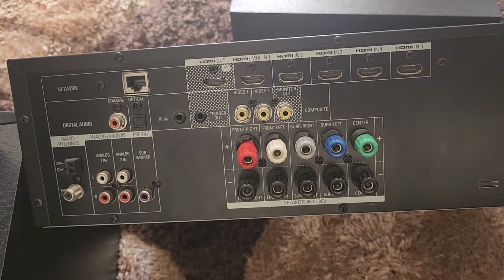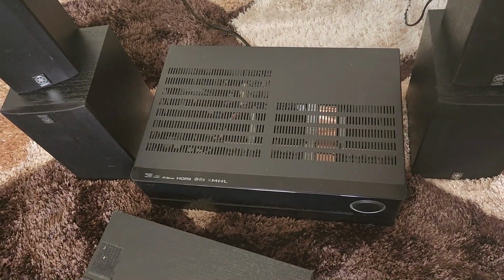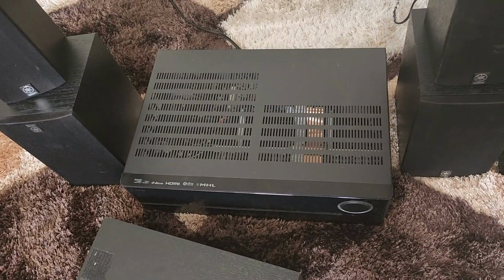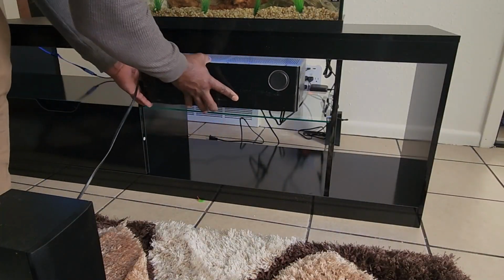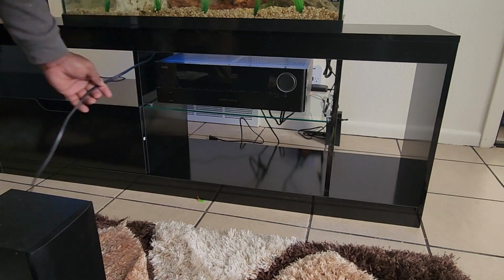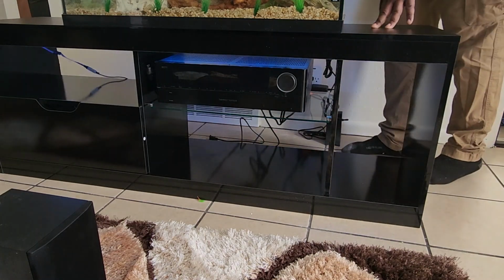Let me show you how I do my connections. I will be connecting 5 speakers, a subwoofer, a Fire Stick, and a television to this receiver. I'll place the receiver right here and connect the power cord. Now I'll select where I will place all my speakers, then connect the positive and negative wires.